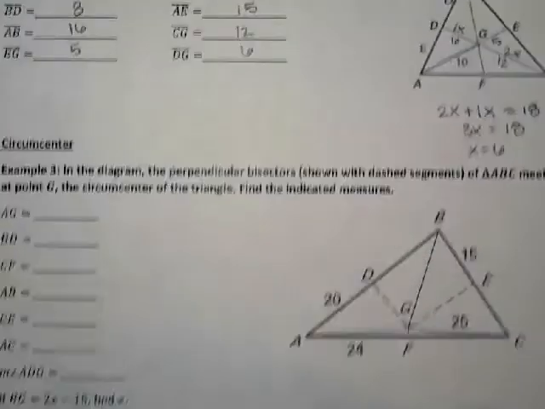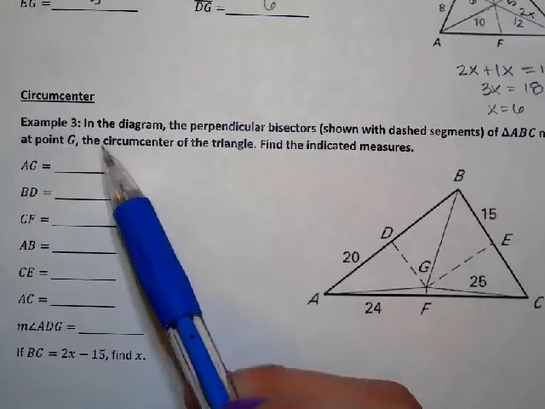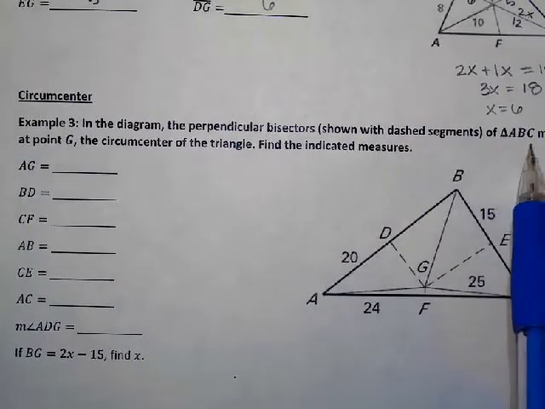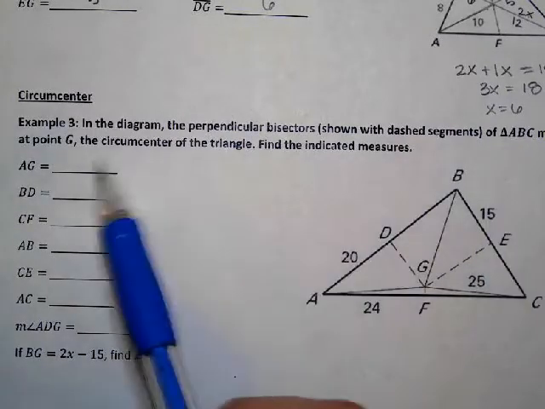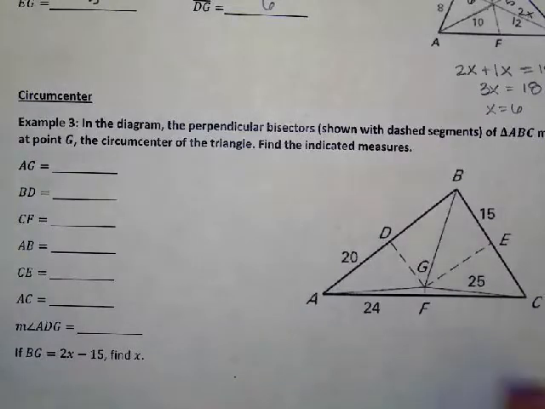Okay. So for the circumcenter, it says in the diagram we have perpendicular bisectors, ABC. They meet at point G, the circumcenter of the triangle. Find the indicated measures. Okay. So we have perpendicular bisectors.